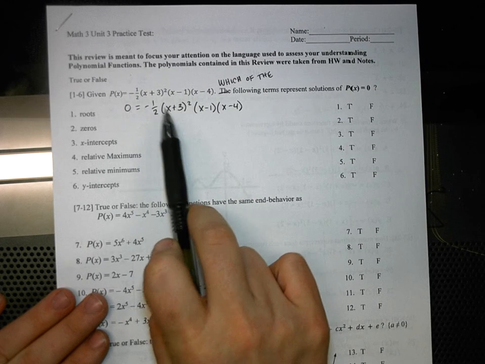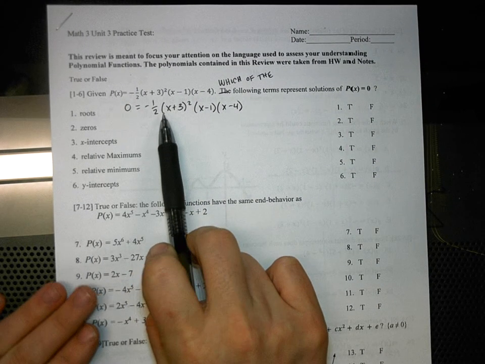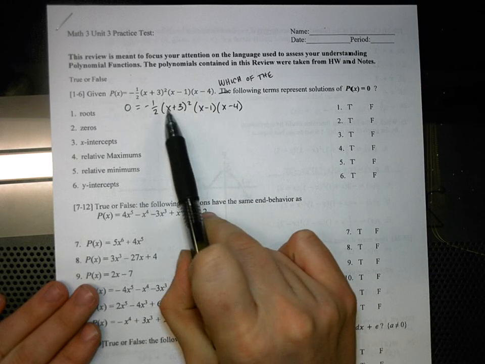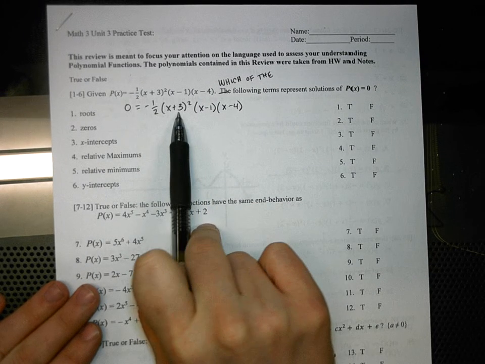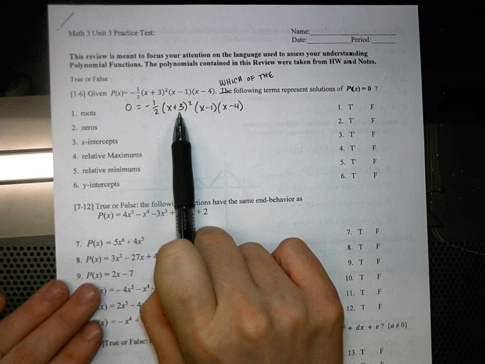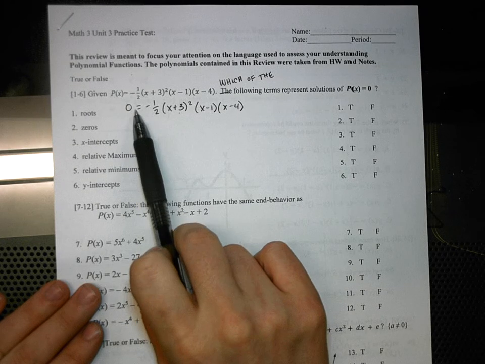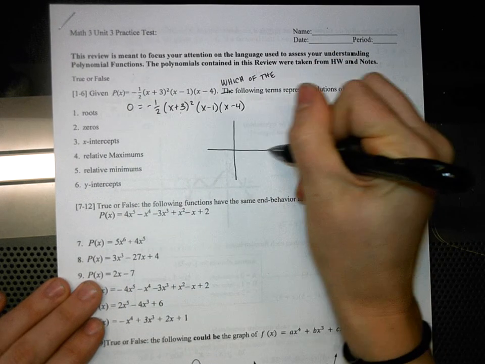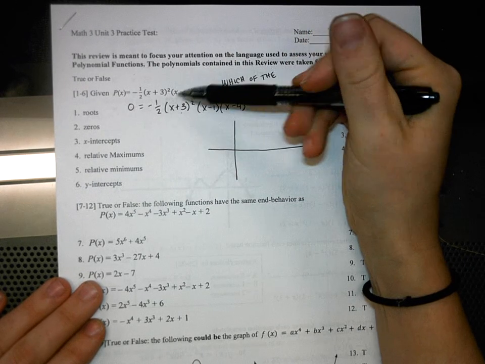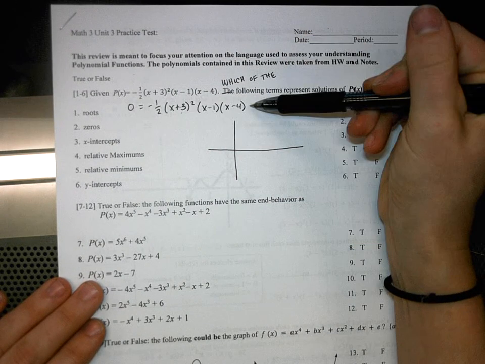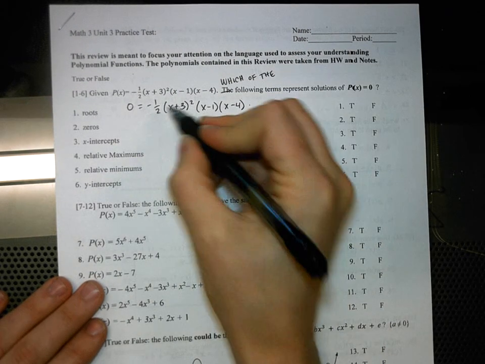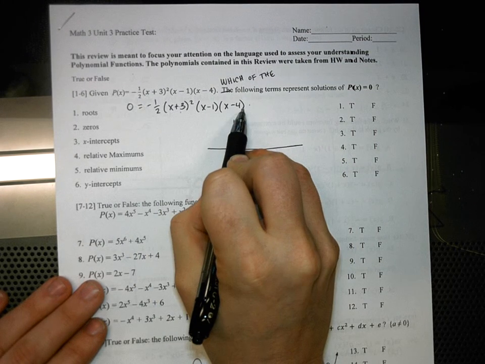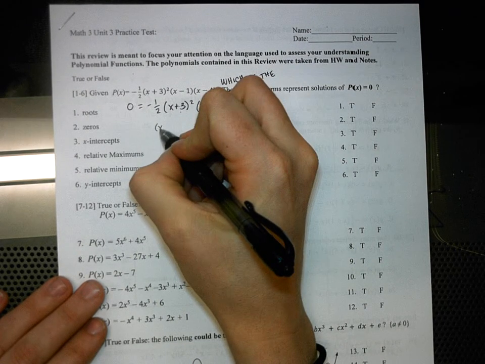And once I solve those solutions, I'm going to get certain points on my function. So if I draw in my function here, if I know that the entire equation is equal to 0, then I know these things multiplied together have to also equal 0. So you set each one equal to 0.